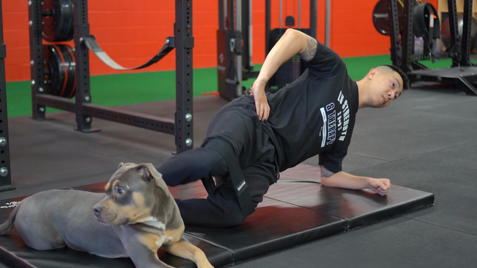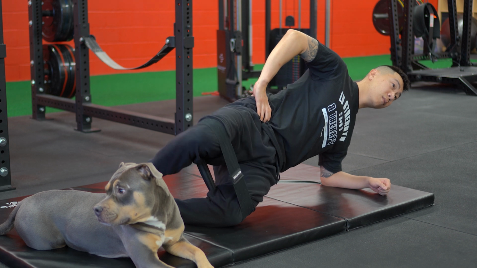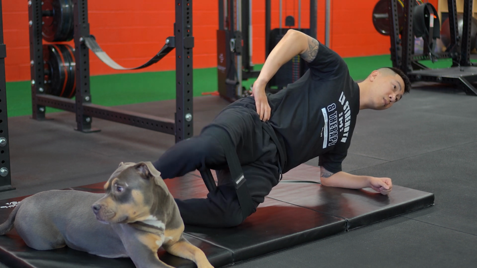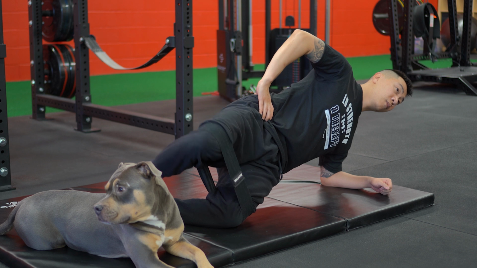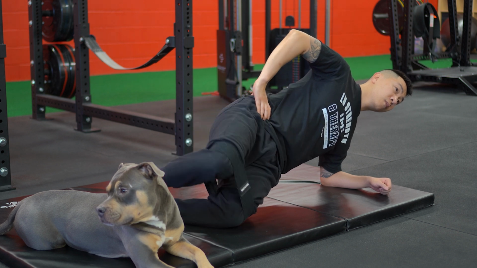If this exercise is too difficult, simply perform it by laying on your side and using your arm as a pillow. Aim for anywhere between 12 to 15 repetitions for 2 to 3 sets and perform on both sides for the best results.